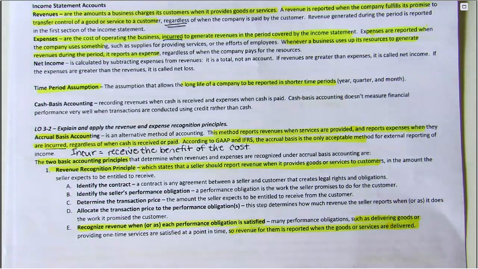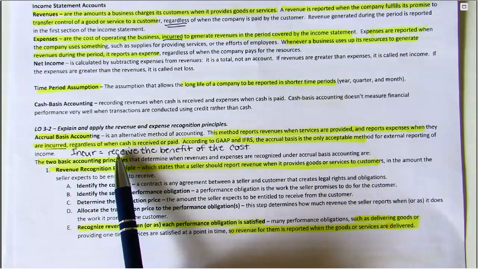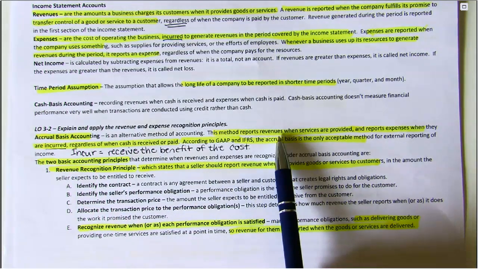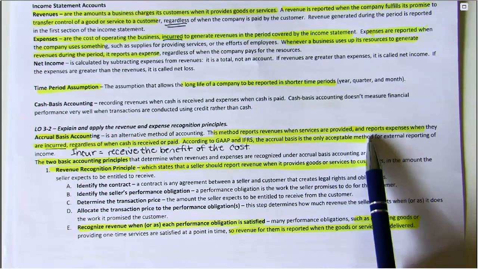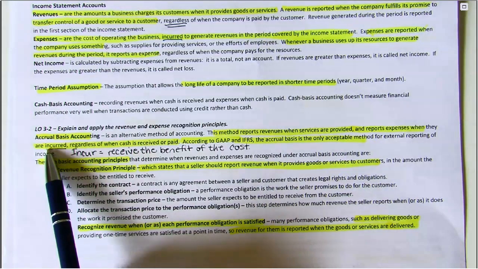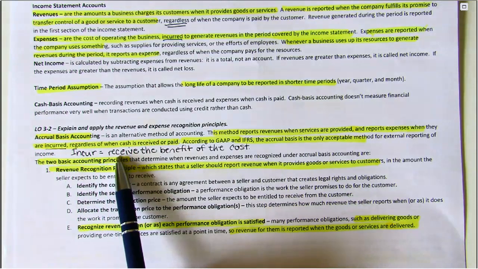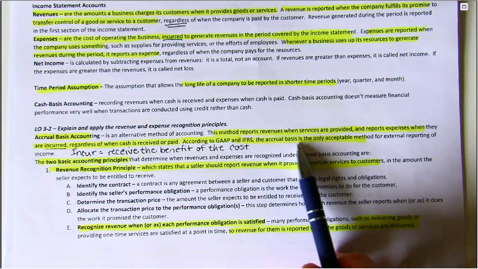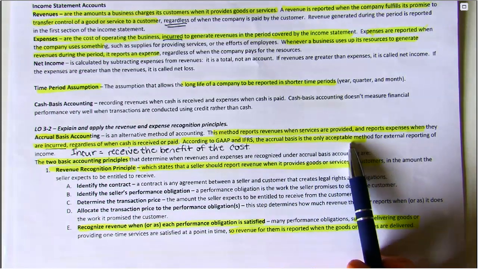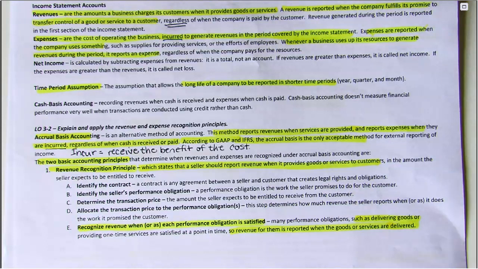So let's first look at the definition of the accrual basis of accounting. This method reports revenues when services are provided or goods are delivered, and reports expenses when they are incurred. Remember that to incur means to receive the benefit of the cost, and this is regardless of whether cash is received or paid. According to generally accepted accounting principles and International Financial Reporting Standards, the accrual basis is the only acceptable method for external reporting.